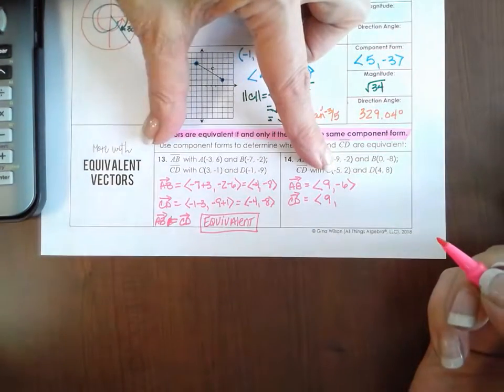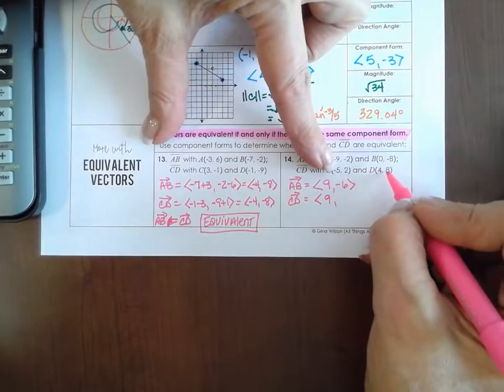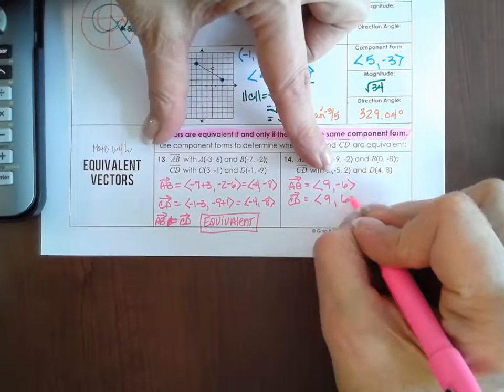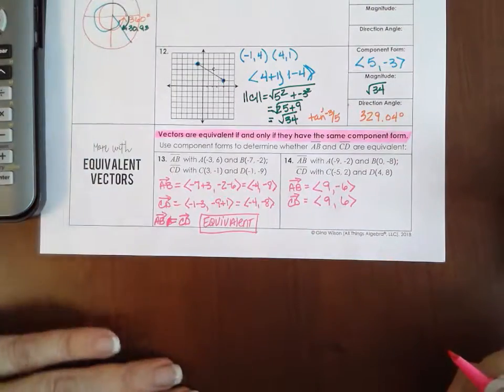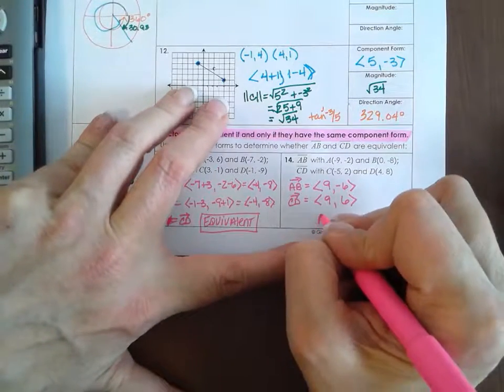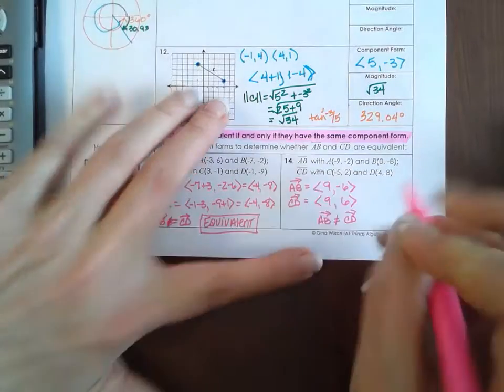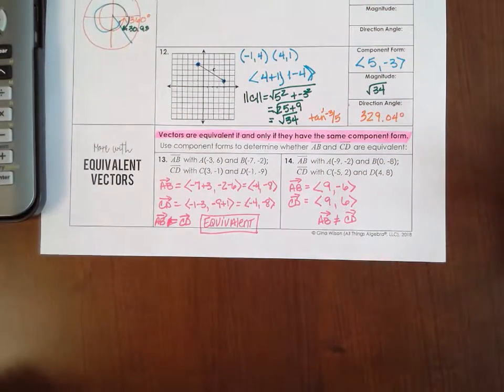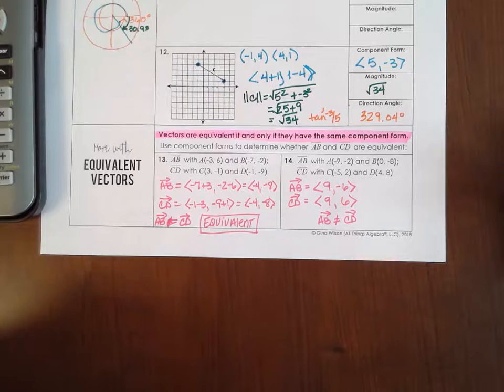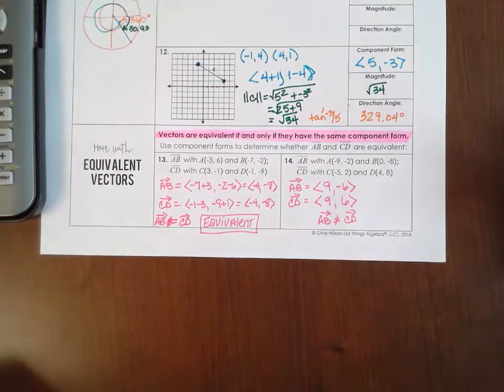Looking good so far. But this one's 8 minus 2, that's a positive 6. Since they're not the same, AB can't be equal to CD. Okie dokie? Make sense?